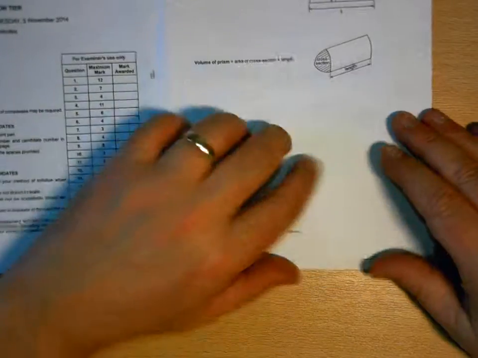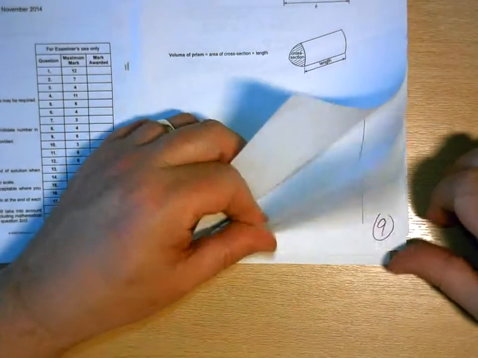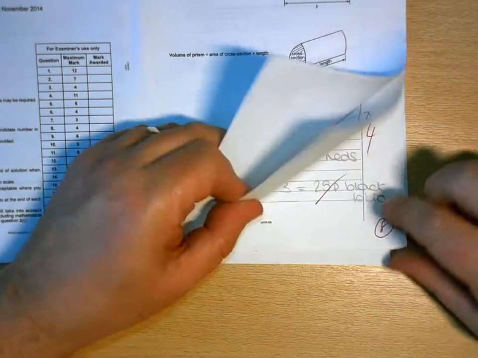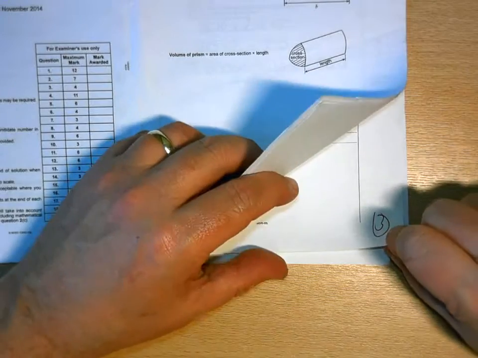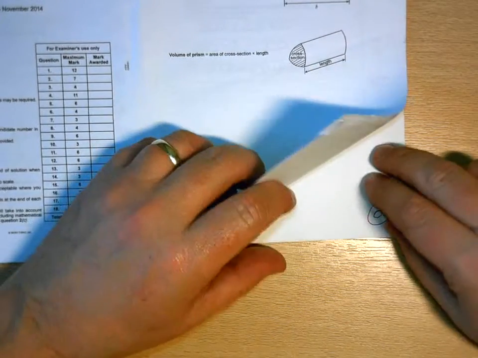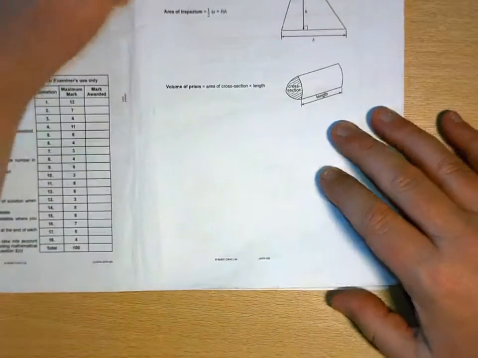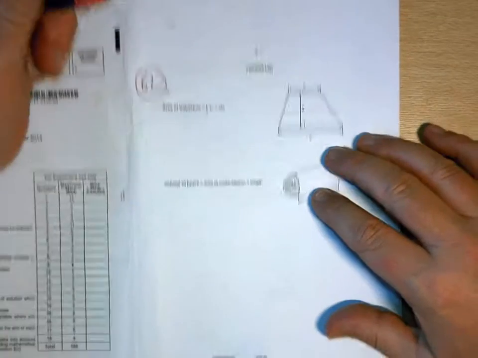Okay, well that's pretty solid paper. Let's see how good it was. 13, 21, 30, 38, 40, 51, 57, 60, 62. Oof. 62 is a C. It's only just a C.